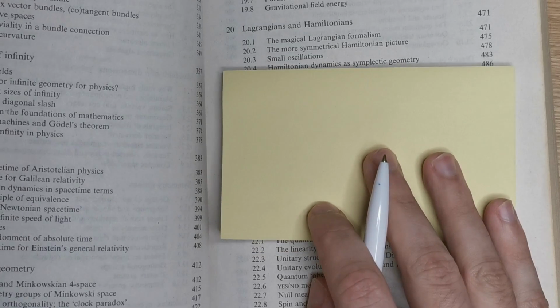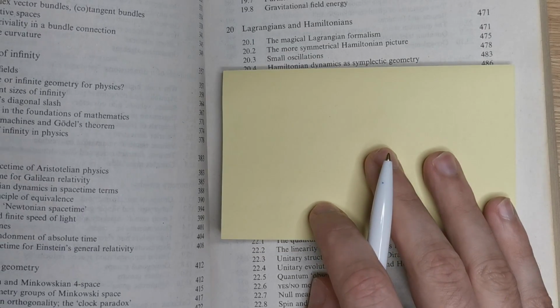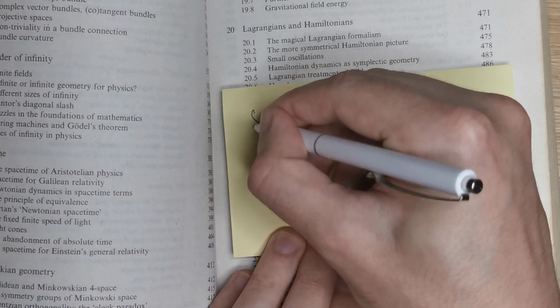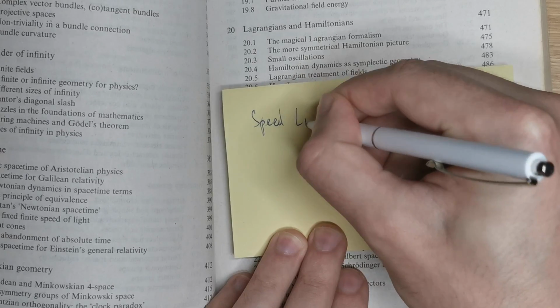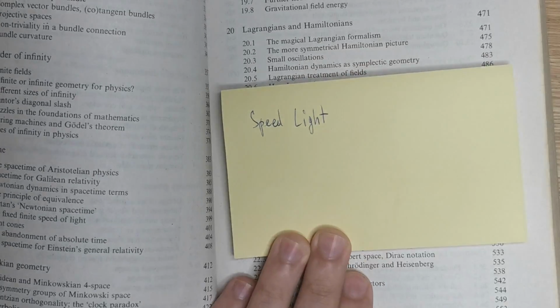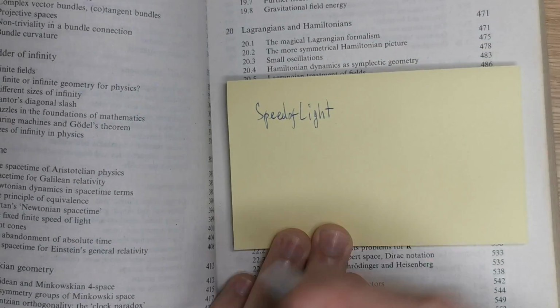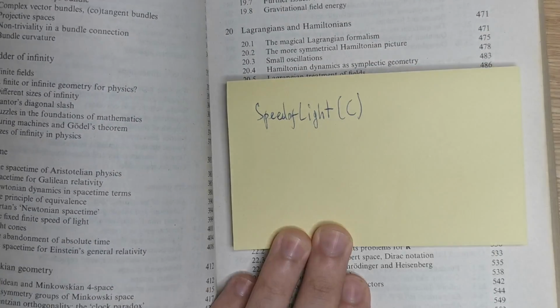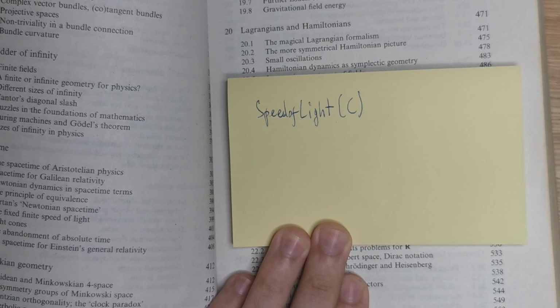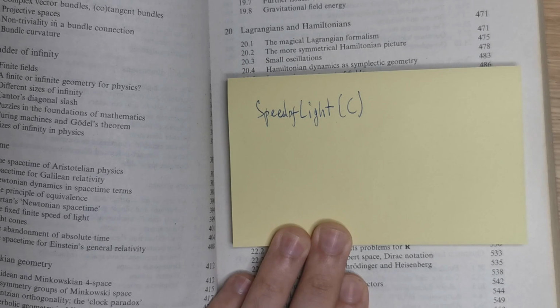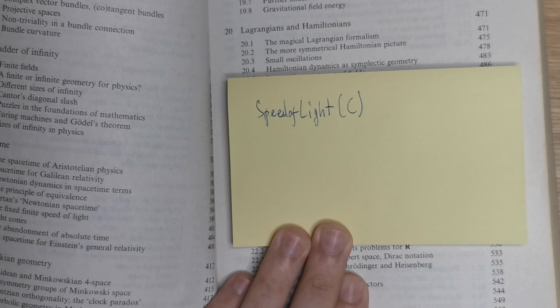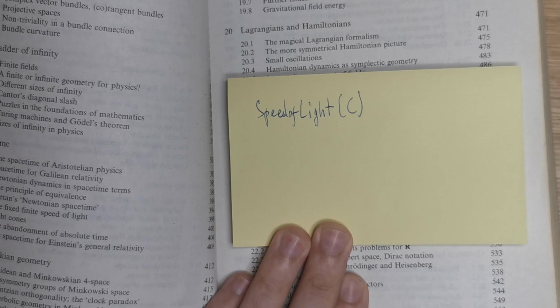And afterwards we'll continue and talk about the speed of light limitations, and basically the problems connected with merging this speed of light constancy with the relativity frames.